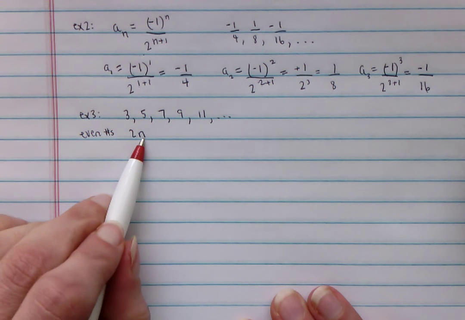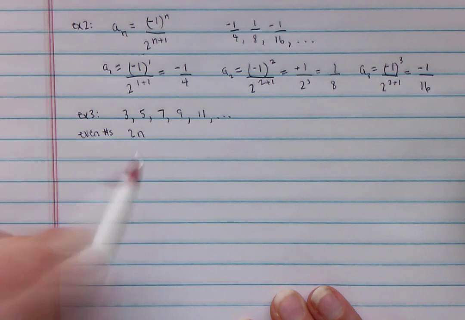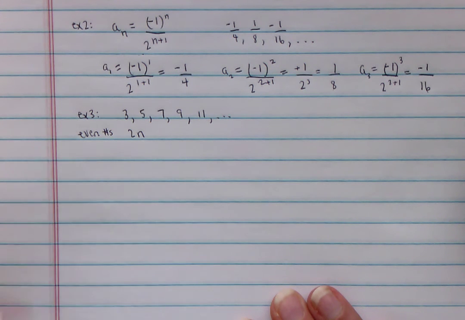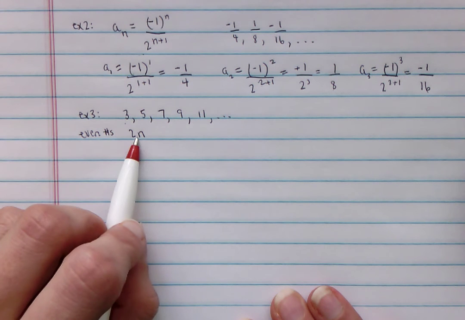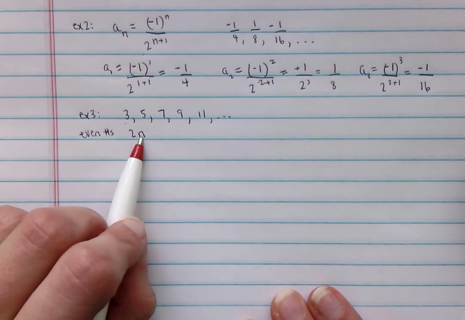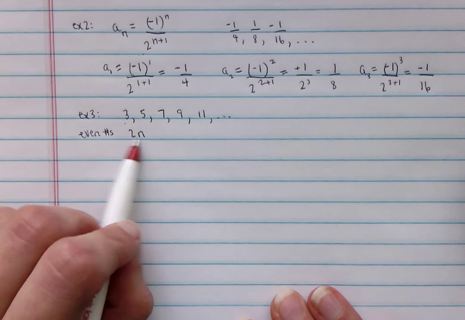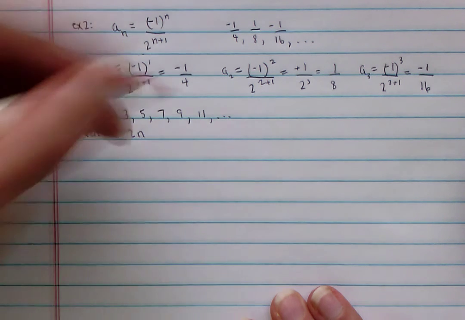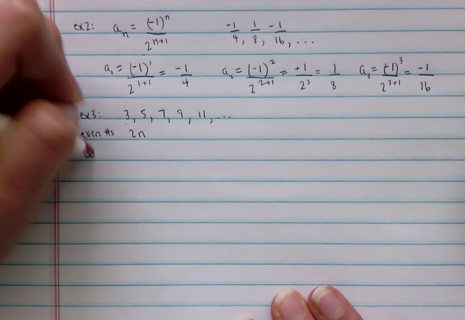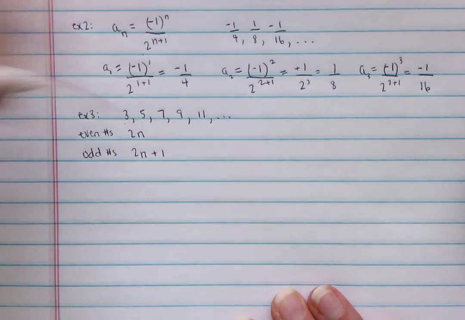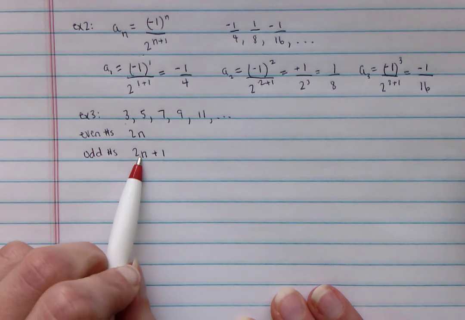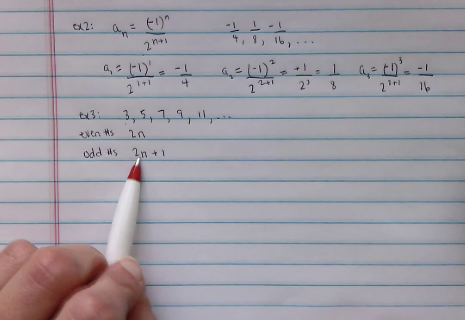2 times 1 would be 2. 2 times 2 would be 4, and so on. So for the even numbers, 2 times 1 would be 2. We could adjust this formula by adding a 1 to this, and then it would make it odd numbers. So 2n plus 1. Now I can see if this works.